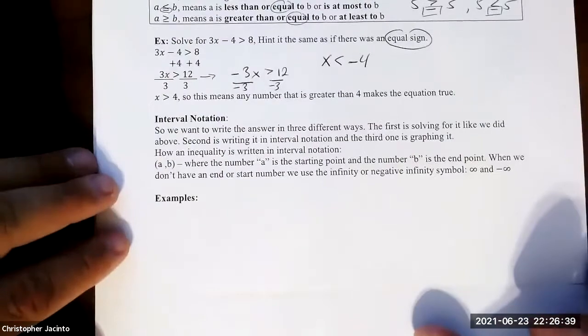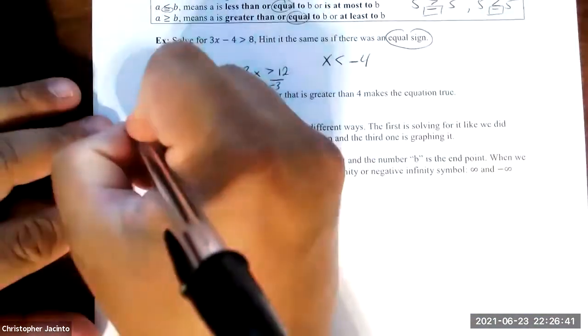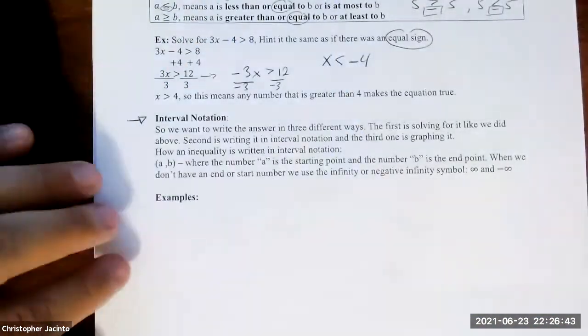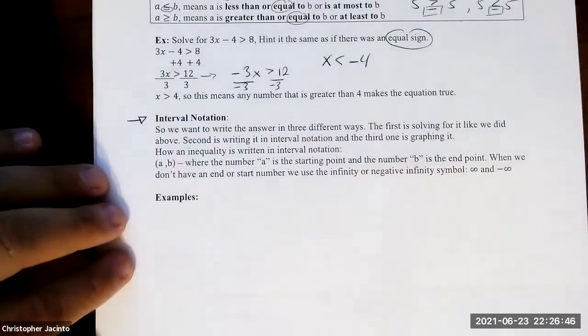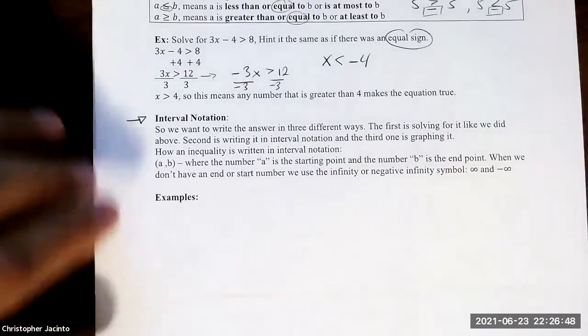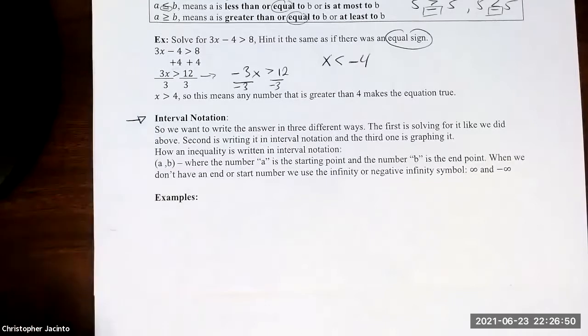So on that portion, we want to do something called interval notation. So a brief, good introduction to it. We'll get into far more detail next class and in the next section as well. But this is the introduction to it.